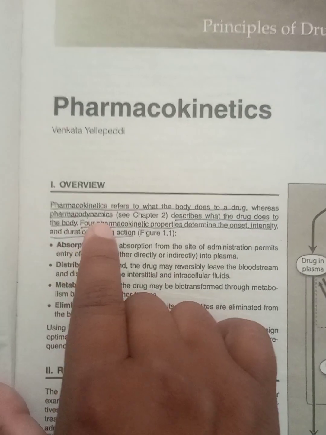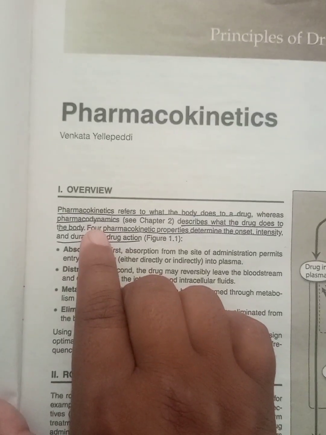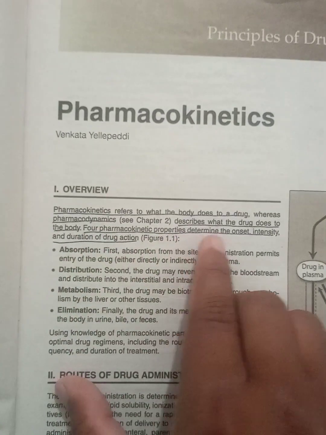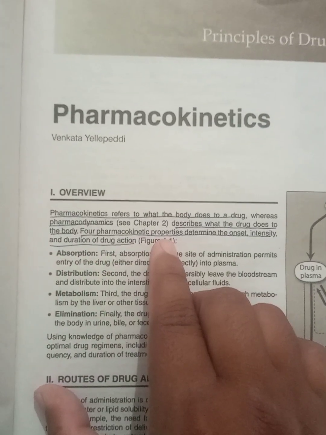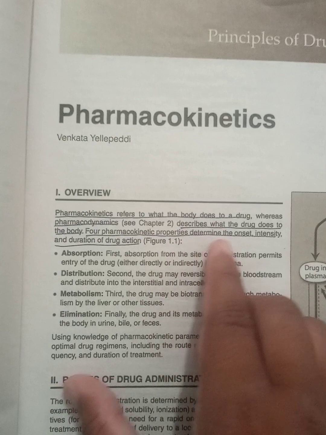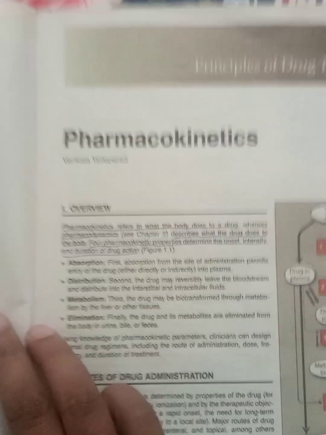Pharmacokinetics refers to what the body does to a drug, whereas pharmacodynamics describes what the drug does to the body. Pharmacokinetic properties determine the onset, intensity and duration of drug action.